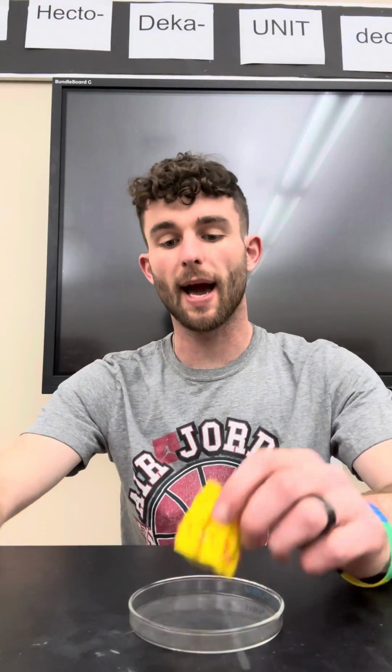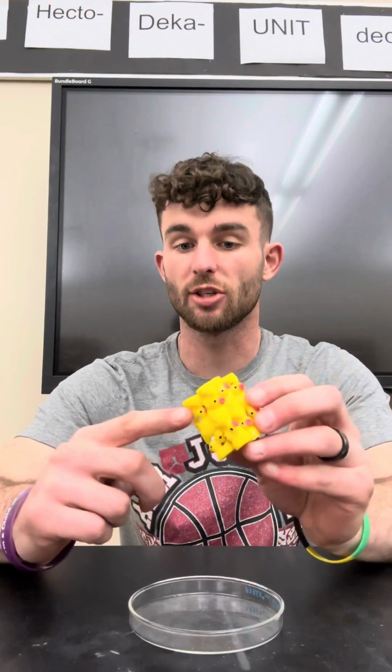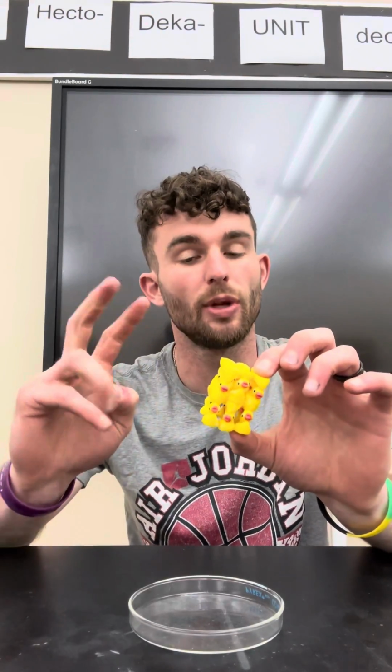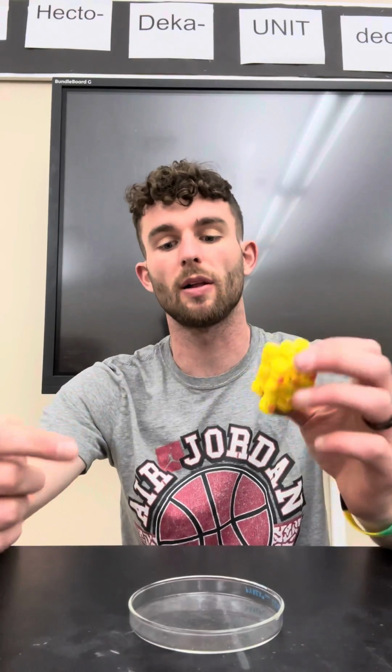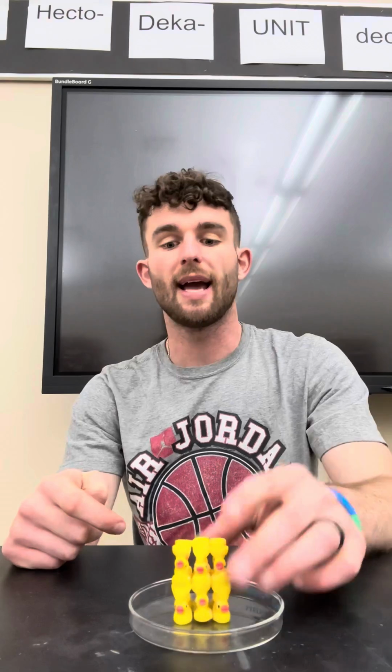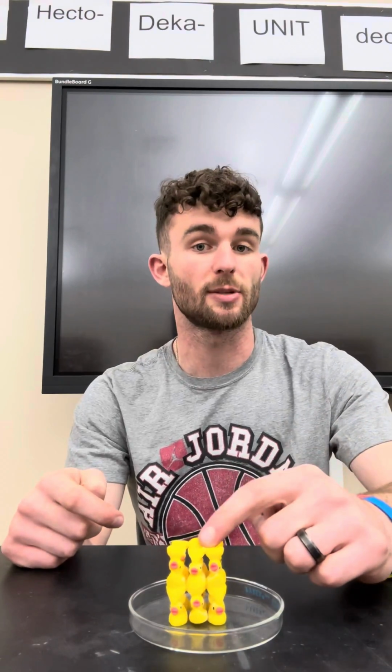So when these particles of matter are together in a fixed position and they vibrate very slowly, but they're still attached, they're almost glued in place, we call that a solid. Now solids have a definite shape, which means no matter the container I put it in, it has its own shape, and it has a definite volume, or it takes up a certain amount of space.